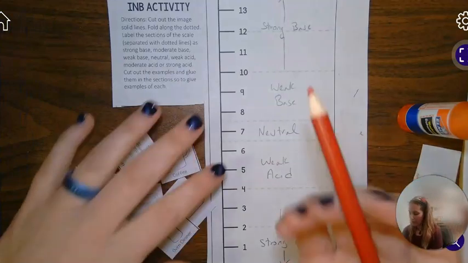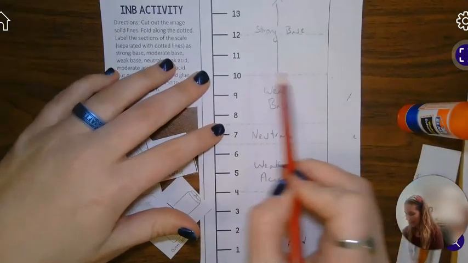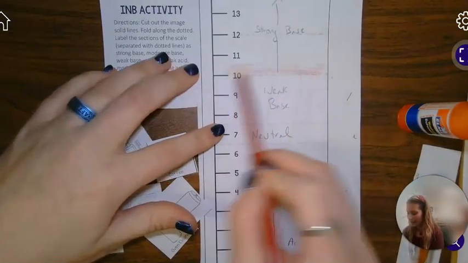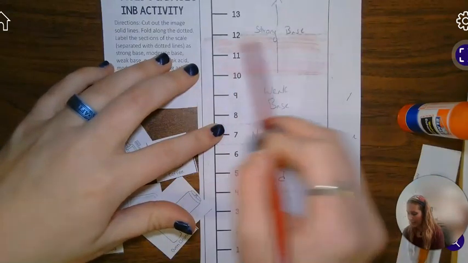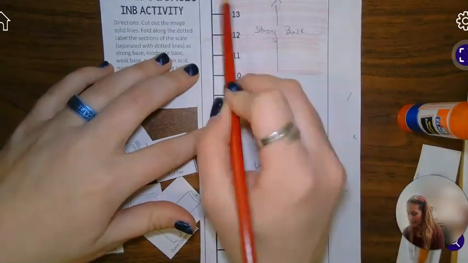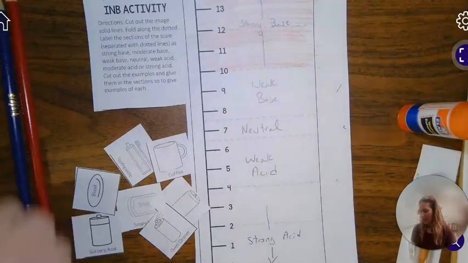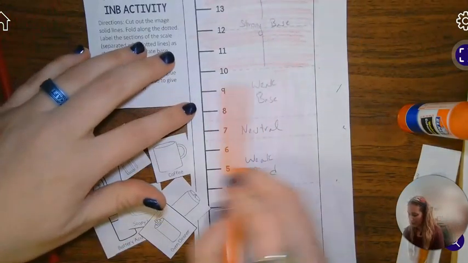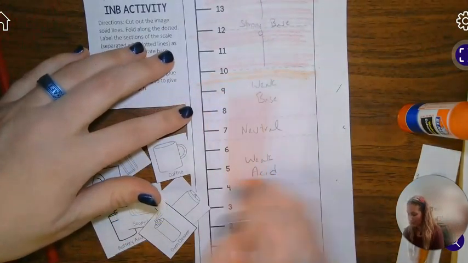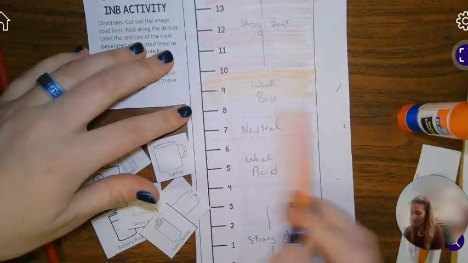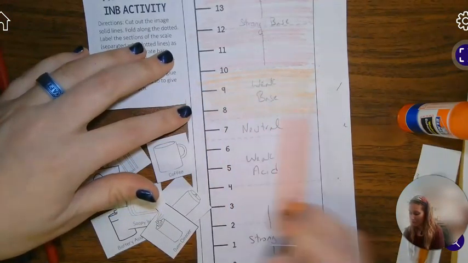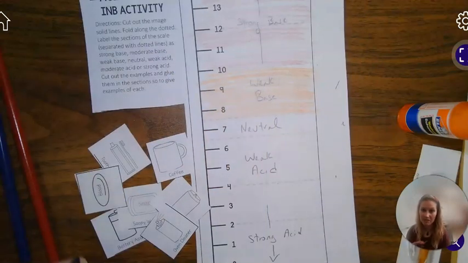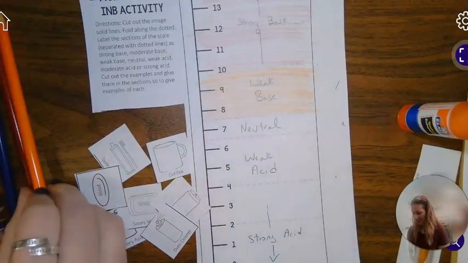So I'm going to use my red for a strong base. And I'm not going to go crazy. I'm not going to spend forever here. I'm just adding a little bit of red. And then my weak base, I'm going to color in at orange. I'm not really making sure I stay in the lines because I don't care all that much. Okay, if you do care, that's fine.